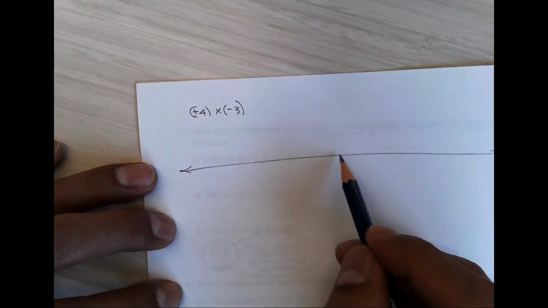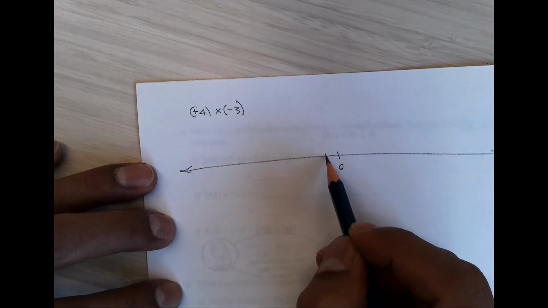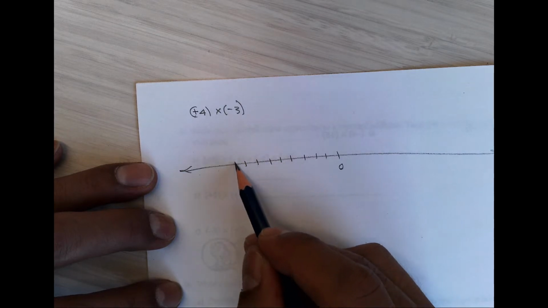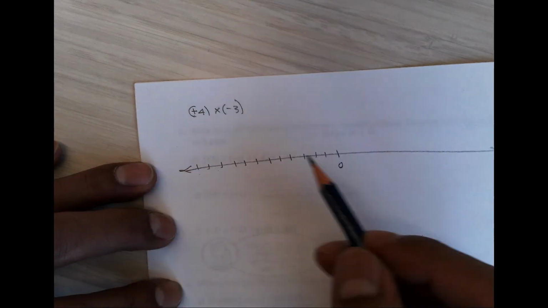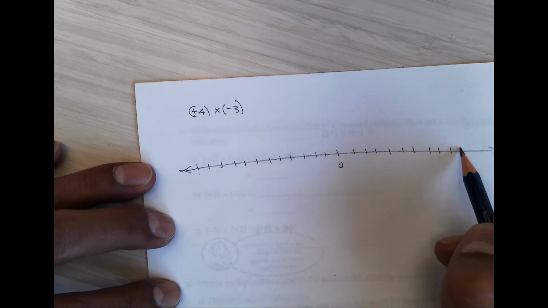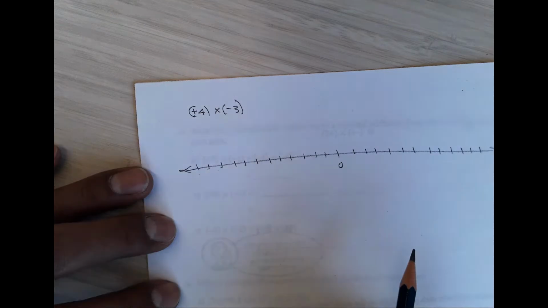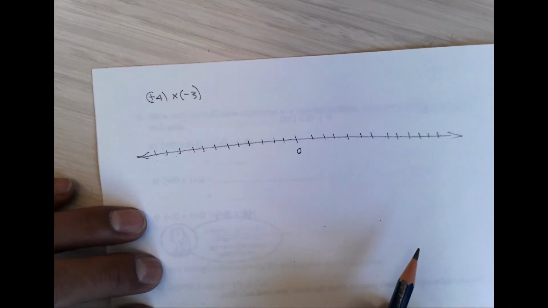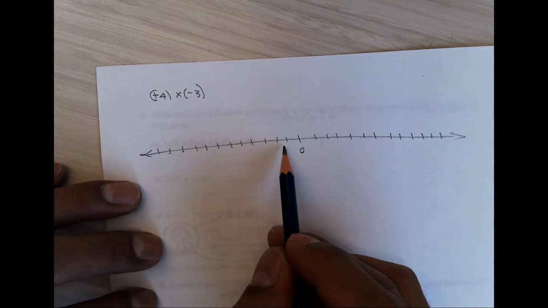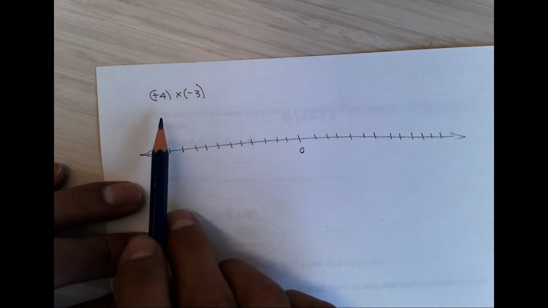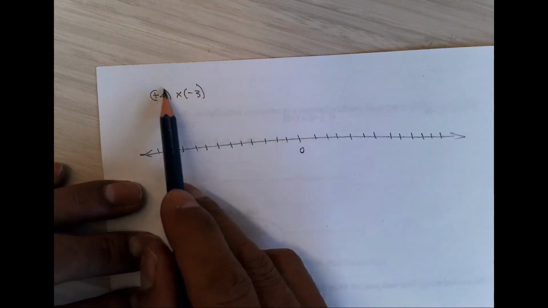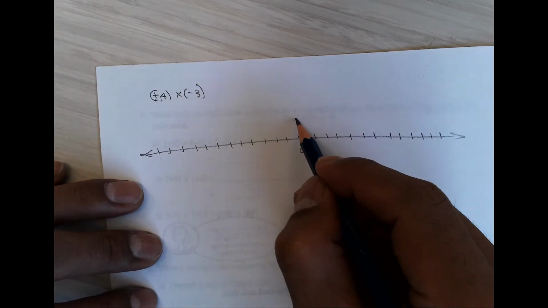So let's draw a number line here. Okay, so here's our number line. I'm not going to write out the numbers yet because it's going to take a little too long. But what you've got to understand from this first example is looking at this first number. We're going to start with our stick man.